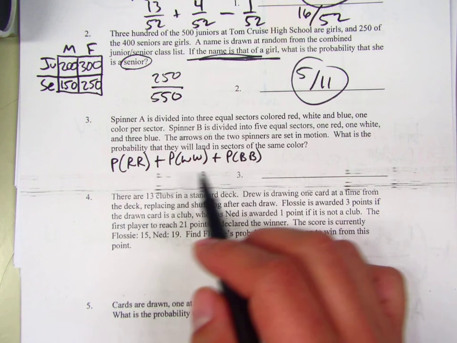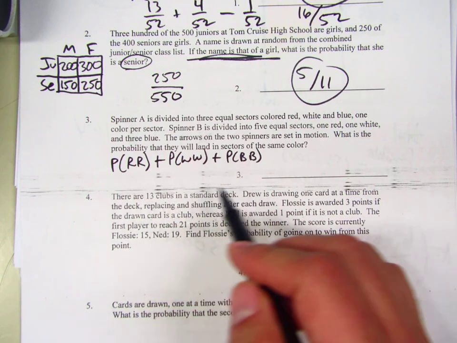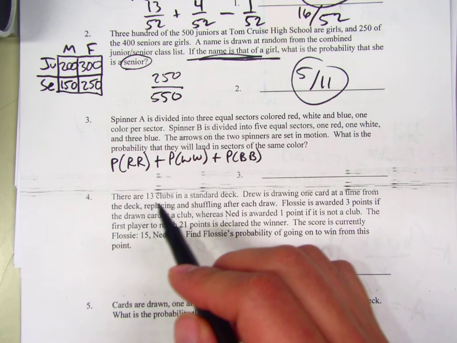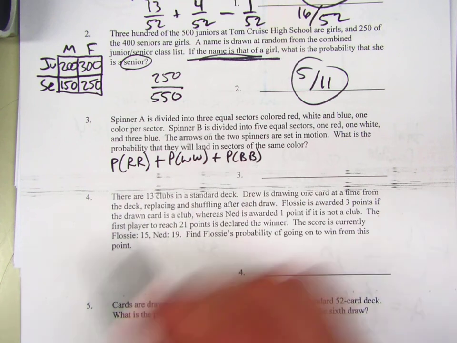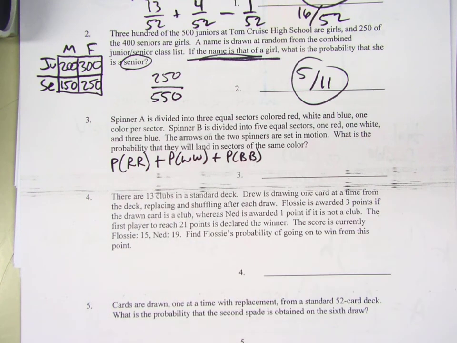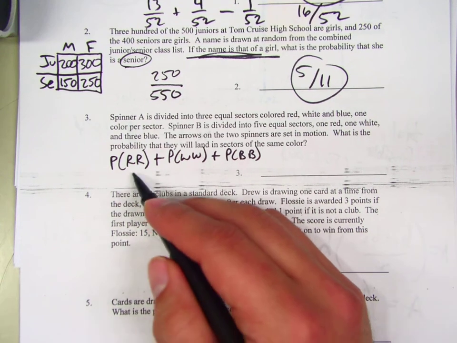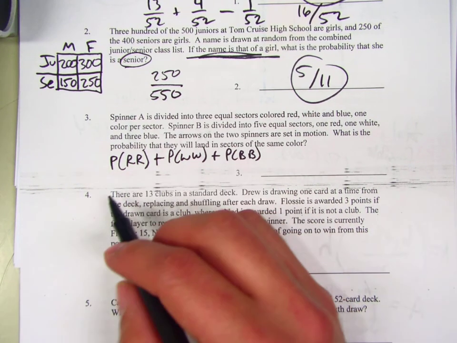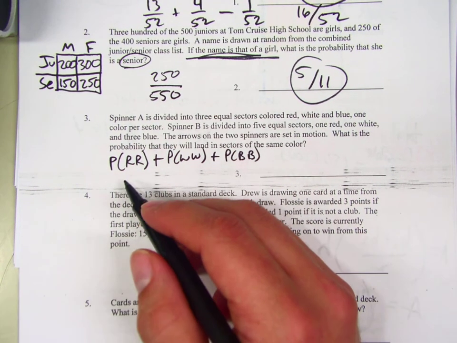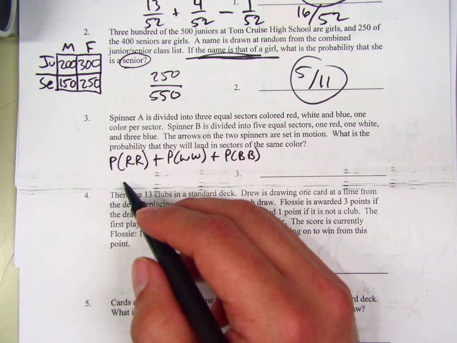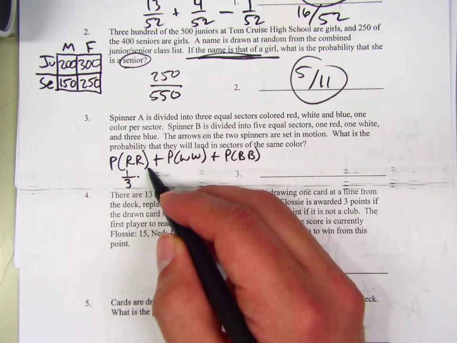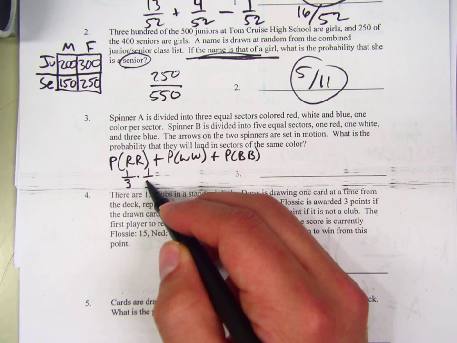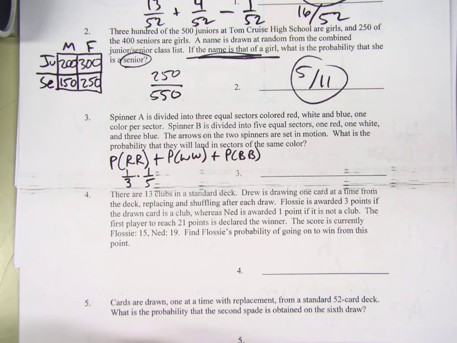Is this how you guys are thinking about it? We want them to be the same color. There's 3 ways to do that, right? Both red, both white, or both blue. Or. So add. But we want red and red, so multiply those together. How many red are in the first spinner? 1 out of 3 sections. And the second one, it's 1 out of 5 for the second spinner, right?